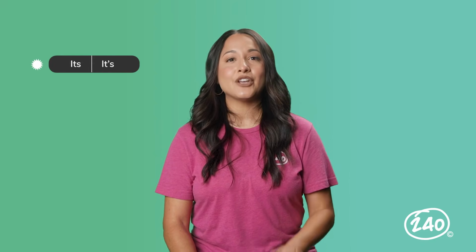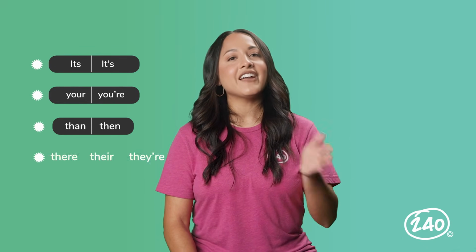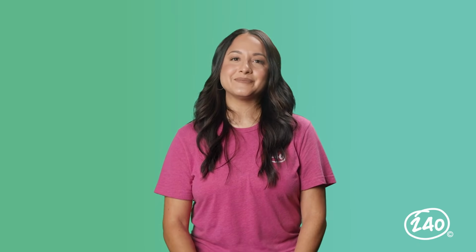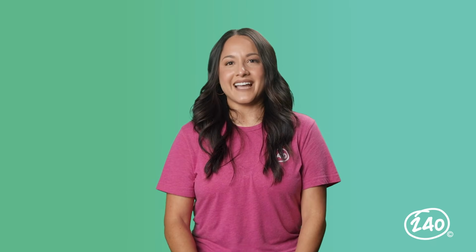Think of commonly used but often misused words like it's and its, your and you're, than and then, there, their, and they're. Make sure you understand the different uses of these words, and if you don't, we have that covered for you in our study guide. You may also be asked directly to identify a misspelled word, but these words don't look too scary. But hey, if spelling's just not your thing, no worries. You can get some practice with our study guide.